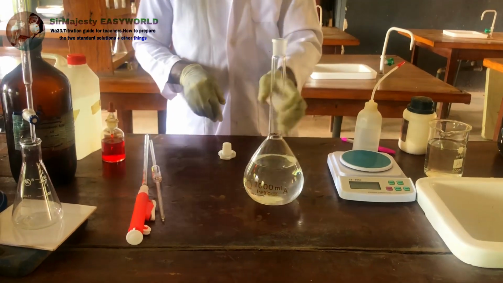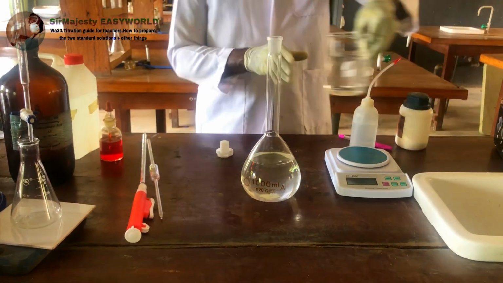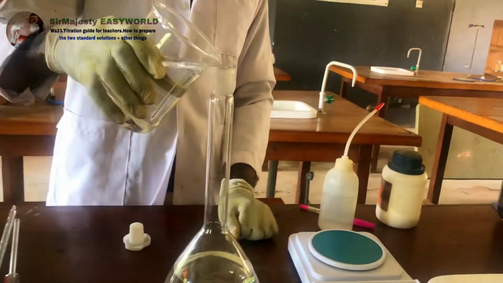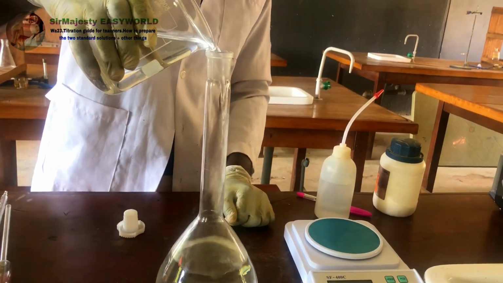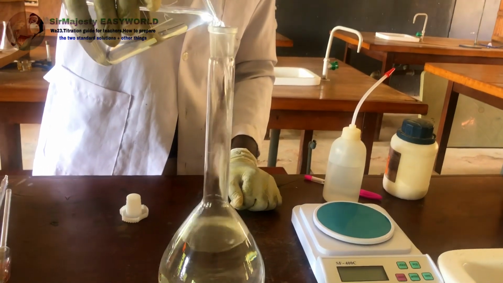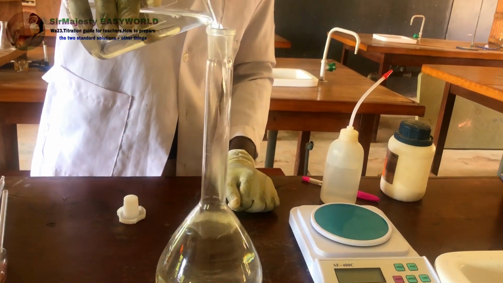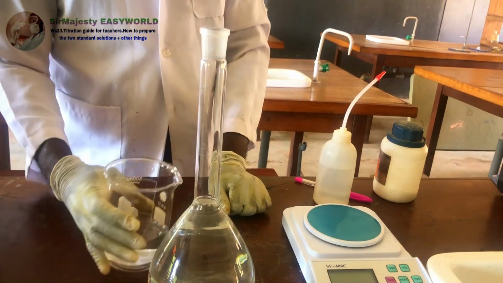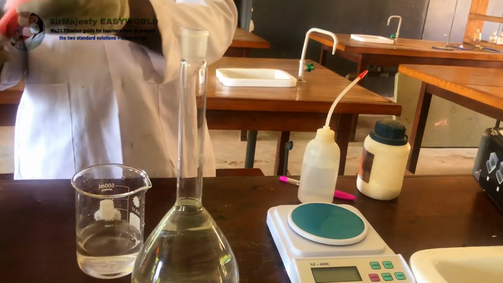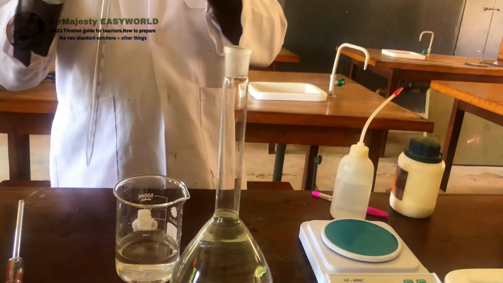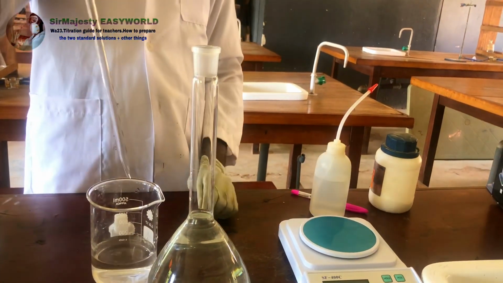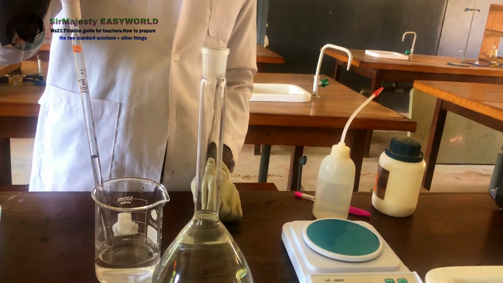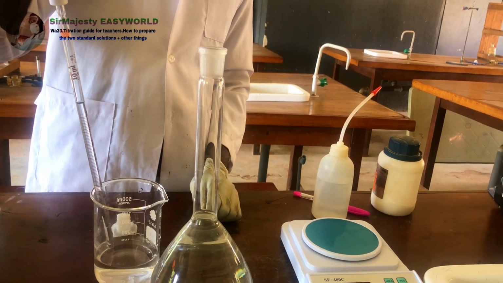Then I have to add up to the mark with distilled water. So just pour until it comes to that mark. You have to be very careful here. If pouring alone cannot do it well for you, you can still use this. It's even better to collect the remaining acid with the pipette and use it to try filling it.